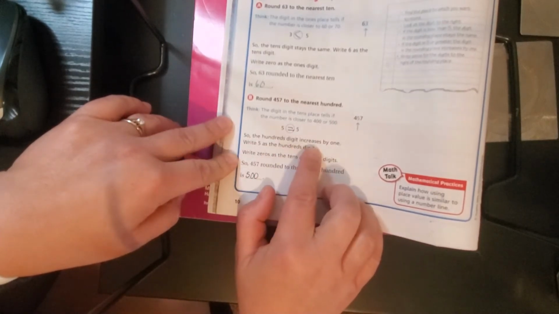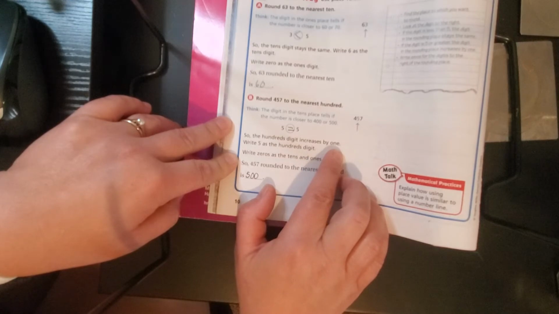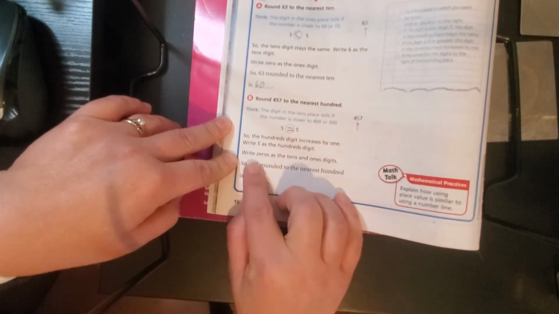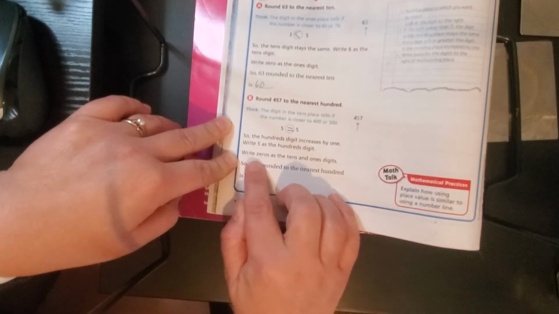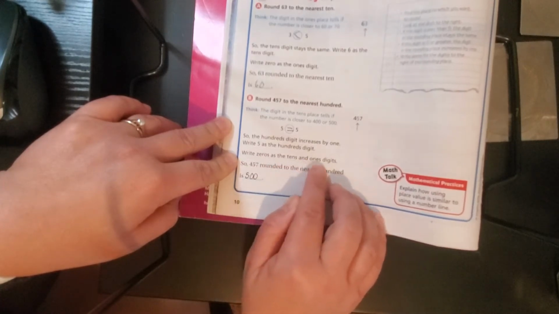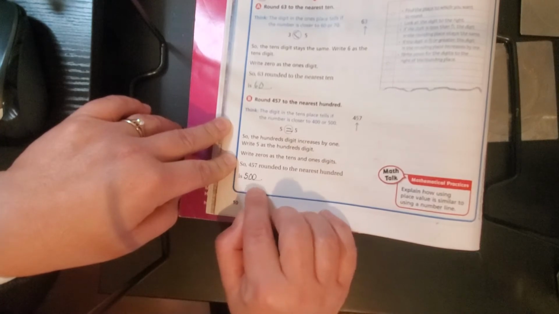So the hundreds digit is going to increase by 1. So we're going to write, instead of the 457, we're going to write 500, because all the digits in the tens and ones place now become zeros. So that would be 500.